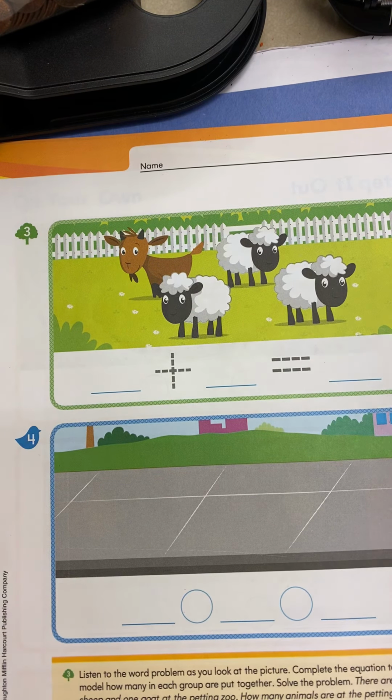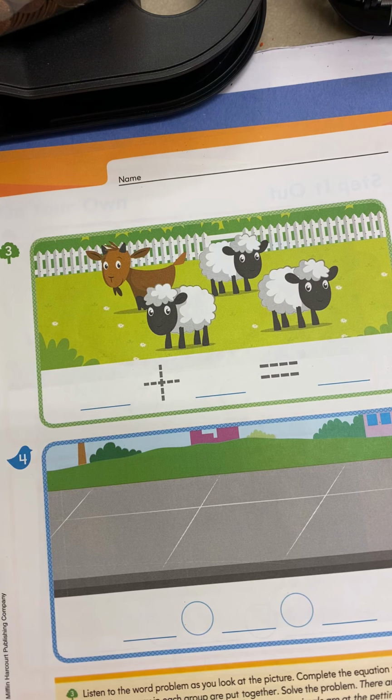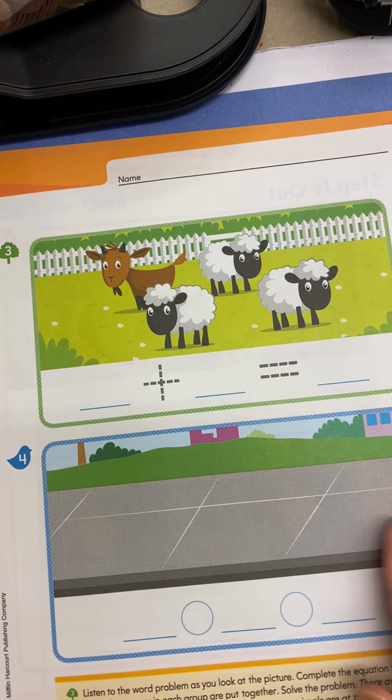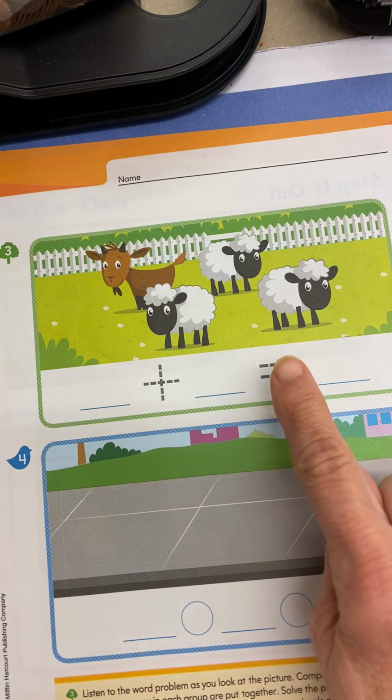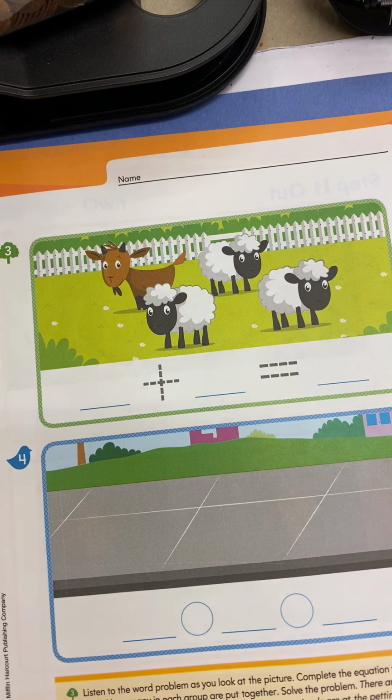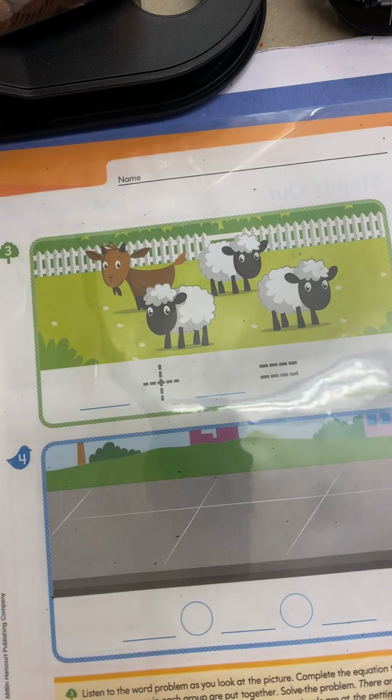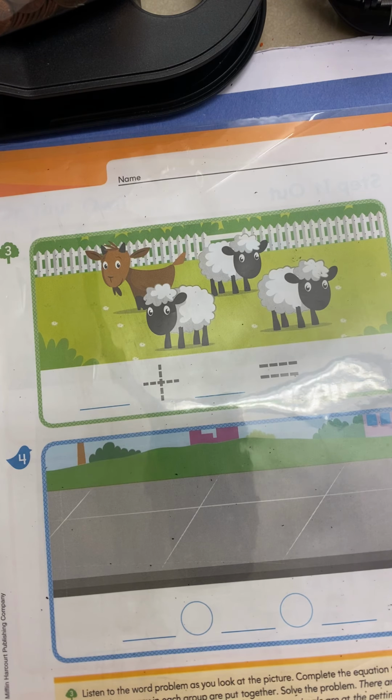Page 153, we have some sheep, and then we have a mystery. There is nothing there. We have to decide what to put there. So let's listen to the story about the sheep. Now we're going to have to write an equation to match this picture. You can listen to the story. It says, there are 3 sheep and 1 goat at the petting zoo.